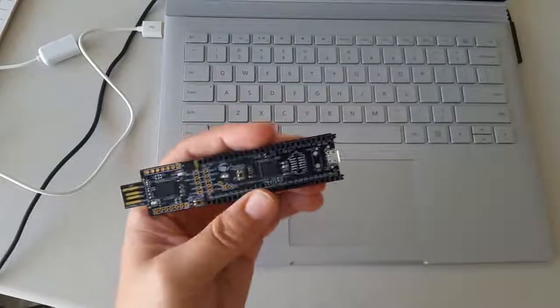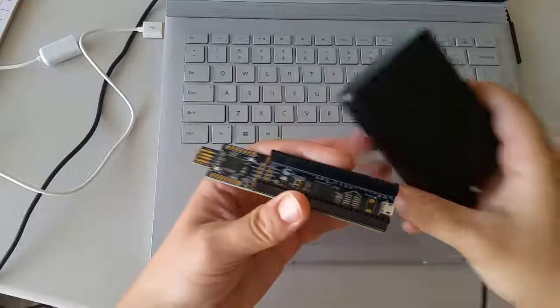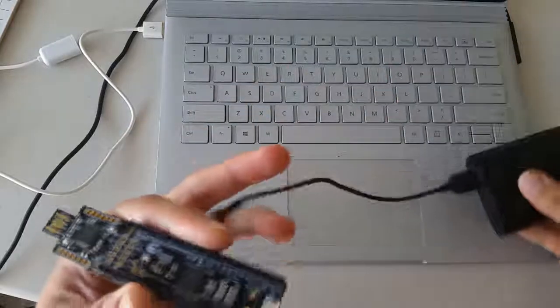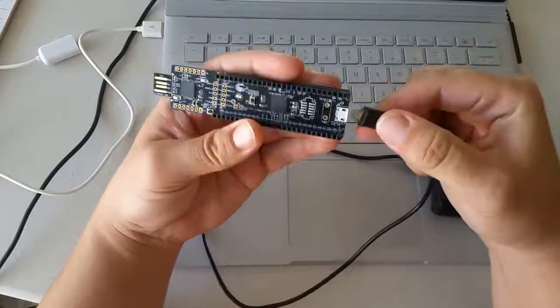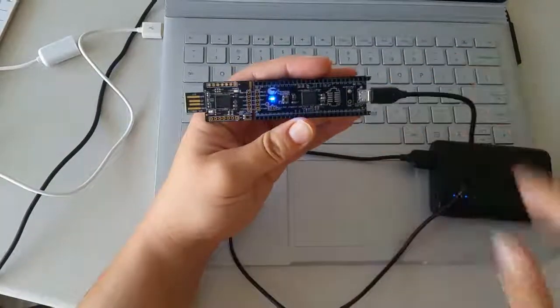And we could apply power to this PSoC using some kind of battery. So I have here an external battery with a micro USB cable, and I'm going to plug this in here.